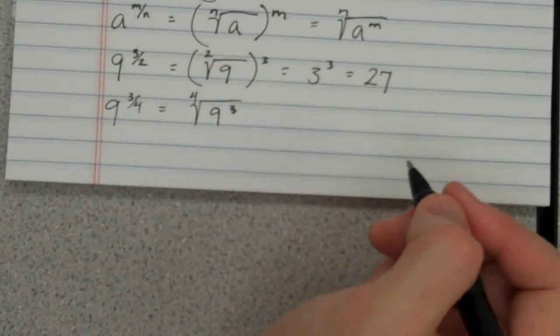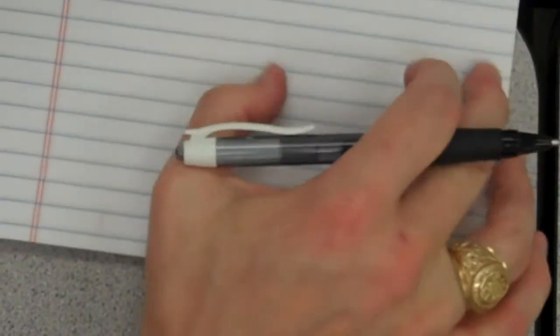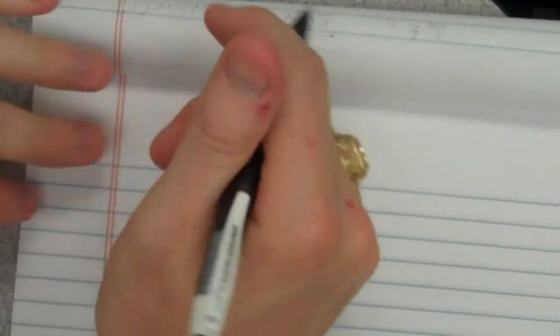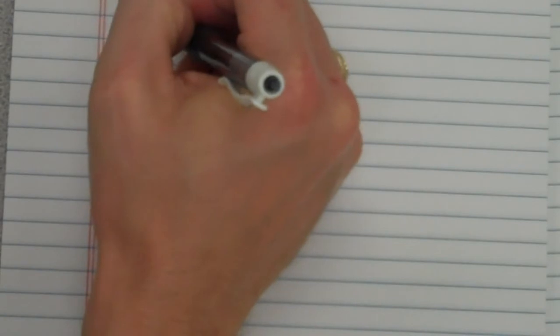Okay? Now, I'm about to give you a whole lot of rules. So, be prepared to receive a whole lot of rules. Now, the good news is all of these rules, every single one of them, makes great sense. So, I'm going to write rules for powers. Okay? Here's the first one. A to the power of m times a to the power of n. I don't know why we always use this, m and n, equals a to the power of m plus n.